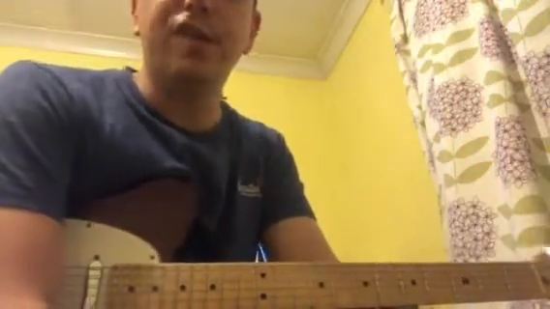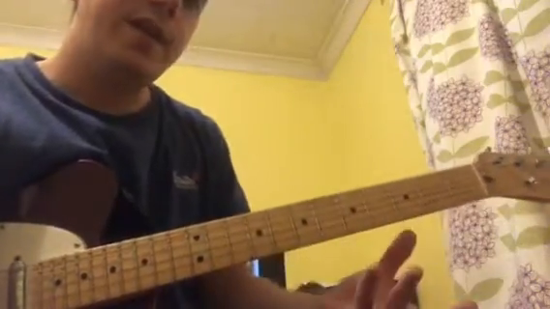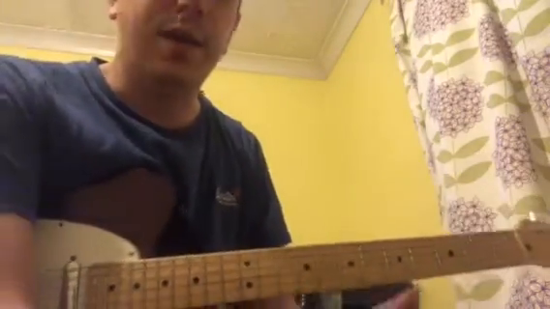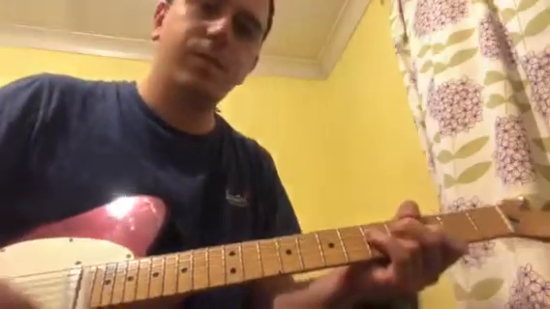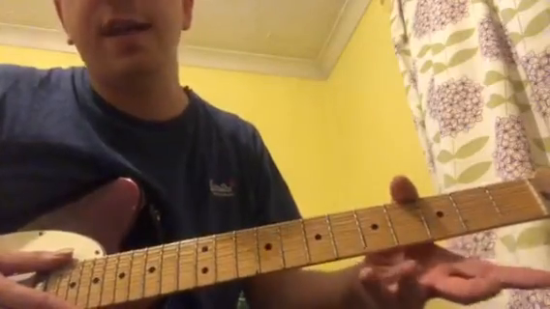So if you want to voice lead effectively, you don't just want to be tied into one area of the neck or one area of the piano if you're a piano player. You want to be able to have different options available within a certain area of the neck, for example.